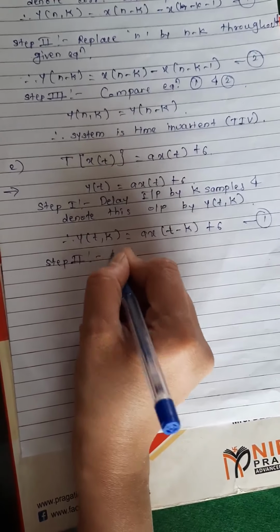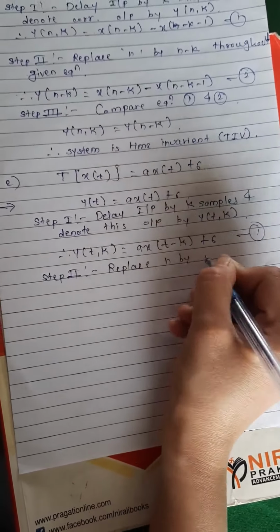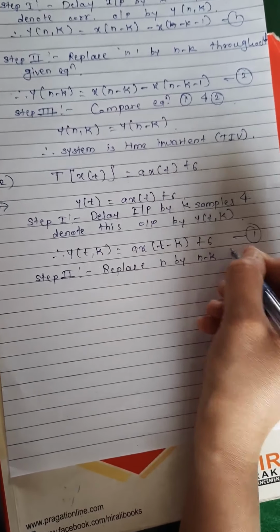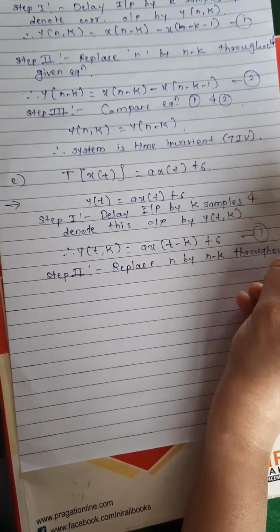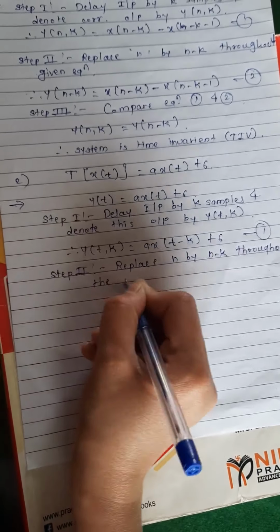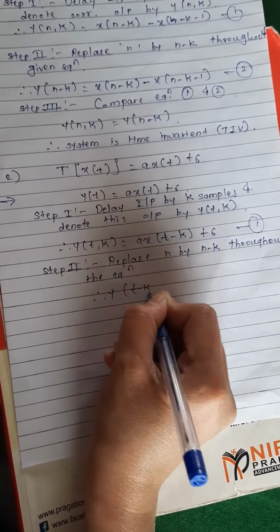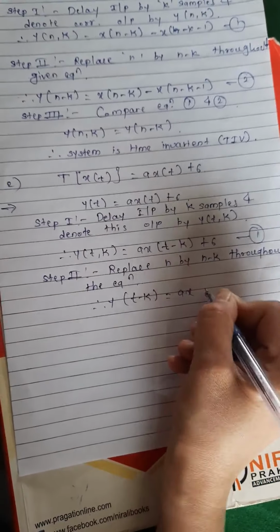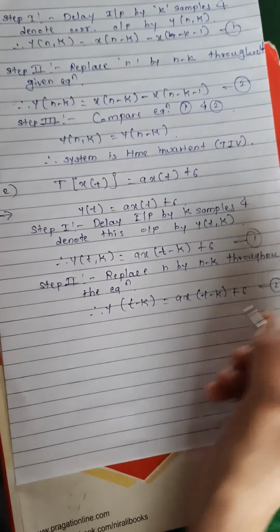Next is step 2. Step 2 is replace t by t minus k throughout the equation. So we can write y of t minus k is equal to a x of t minus k plus 6. This is equation 2. Now compare equation 1 and 2.